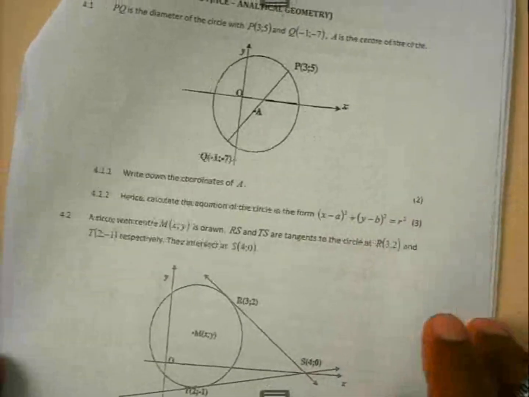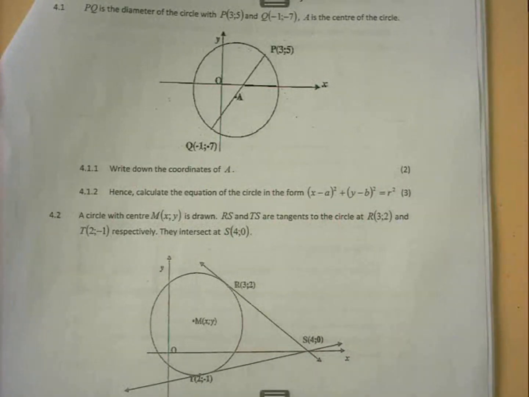Let us look at the second question as well. We have PQ. It's the diameter of the circle with P (3, 5) and Q (-1, -7). They are saying A is the center of the circle. Question 4.1.1 says, write down the coordinates of A. The second question: hence calculate the equation of the circle in the form (x - a)² + (y - b)² = r².